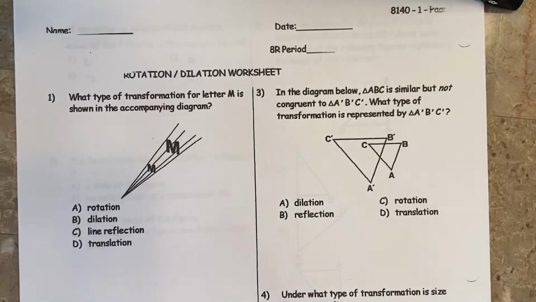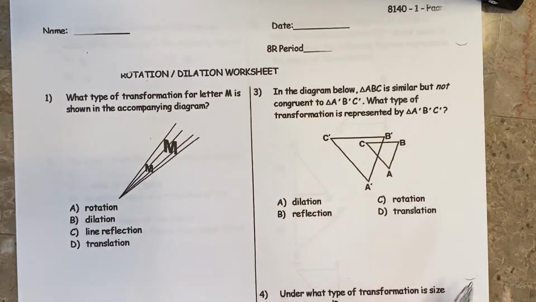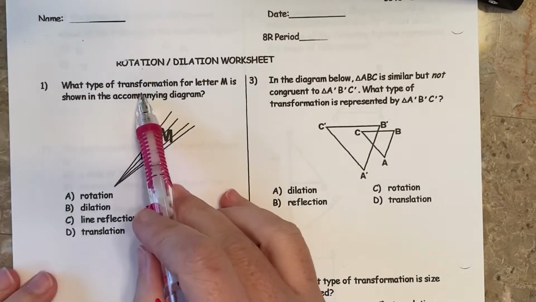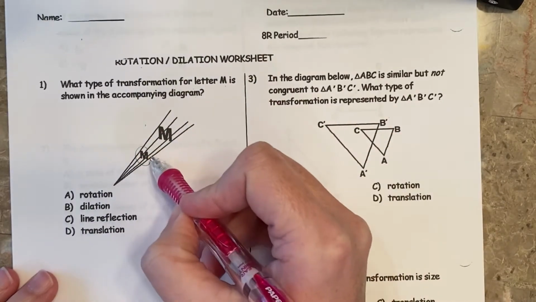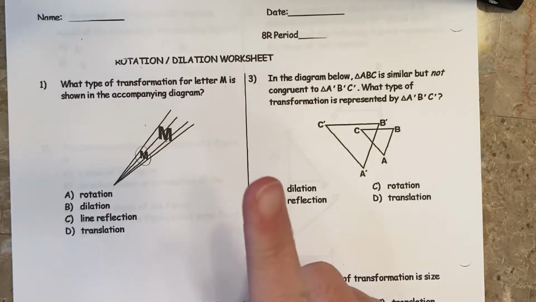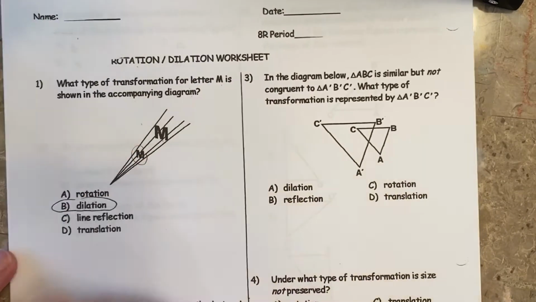Okay, so now basically that's the lesson. So we're just going to practice with some random questions here with, again, rotation and dilation. So question number 1, what type of transformation for letter M is shown in the accompanied diagram? If you notice, you went from a small m to a big M. There's only one type where the size changes, and that is B, dilation.